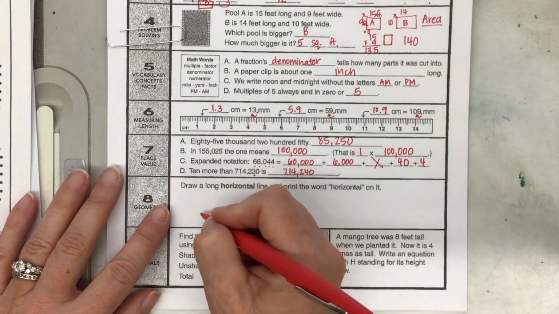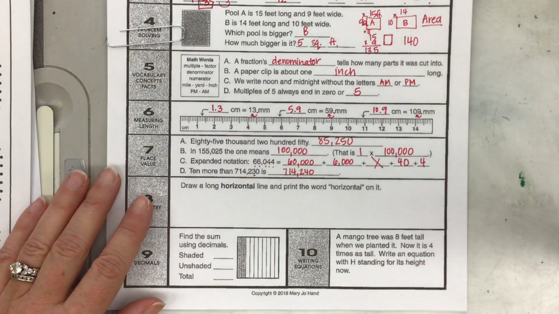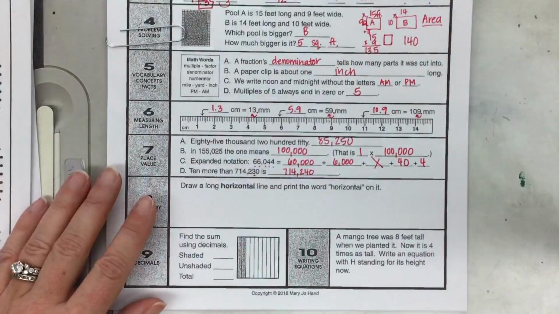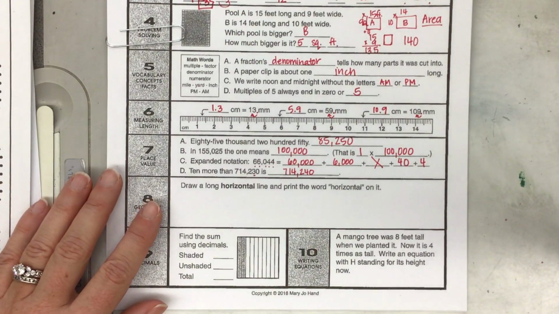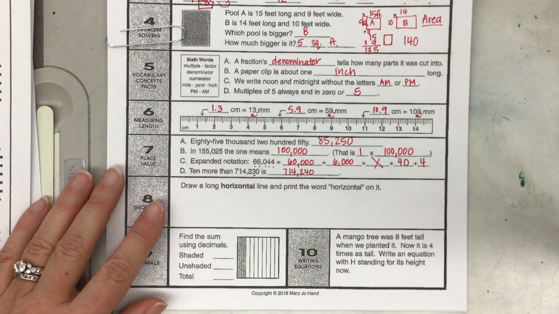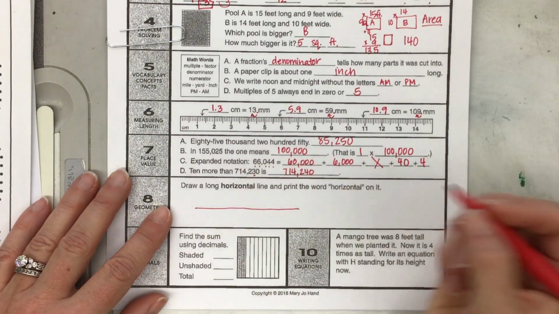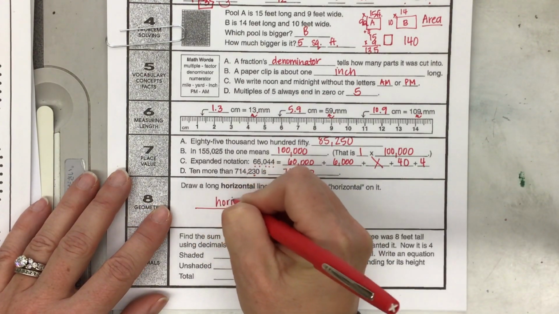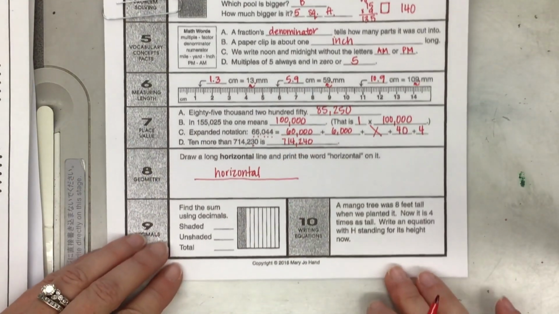Draw a long horizontal line and print the word horizontal. So Lucas asked me about this. Remember, horizontal goes this way. If you looked out, you would see the horizon. Not here, it's blocked by trees. Okay, and also, what is that word on the map that talks about the lines? Latitude. We call this one latitude, and then this is longitude. So we got a horizontal line, horizontal. That was kind of fun to do.